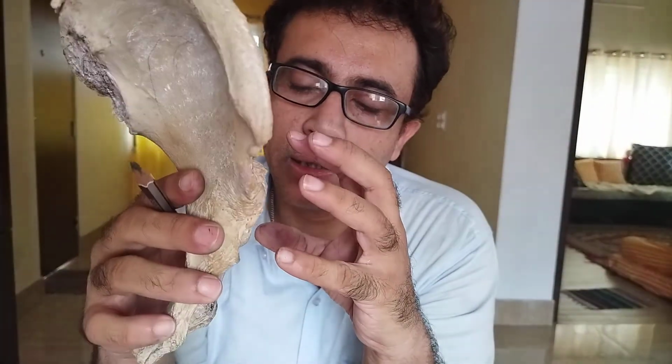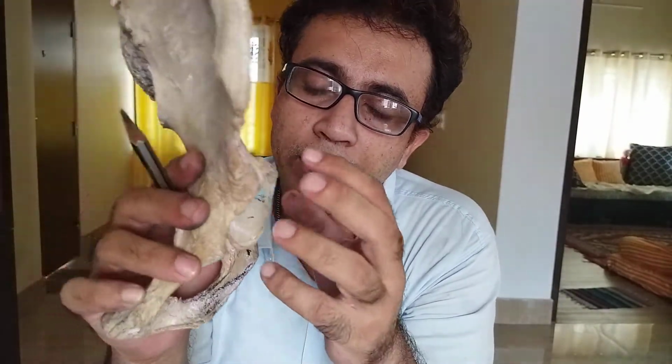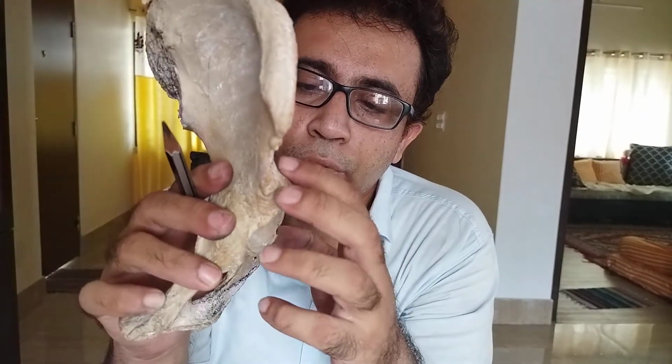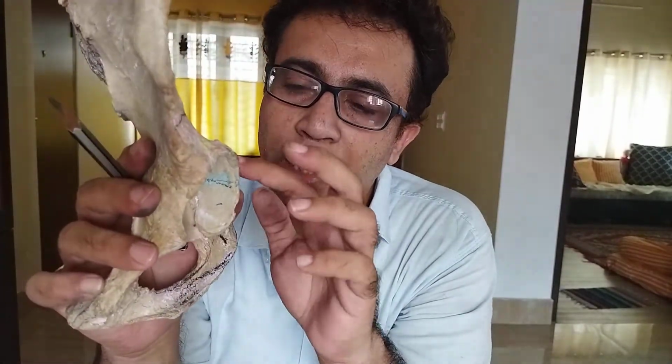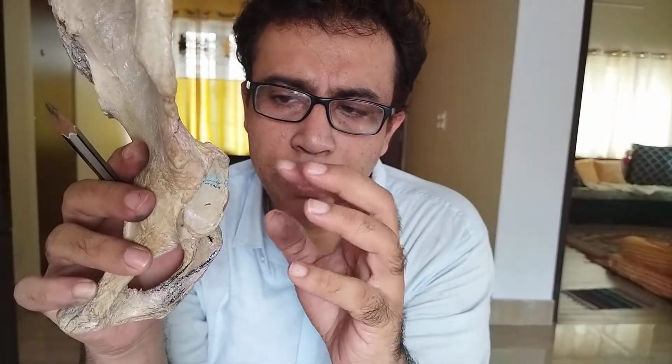Now, the capsular ligament of the hip joint is attached beyond the margin of the acetabular cavity and the attachment of the acetabular labrum. So, the acetabular labrum is intracapsular. Okay.